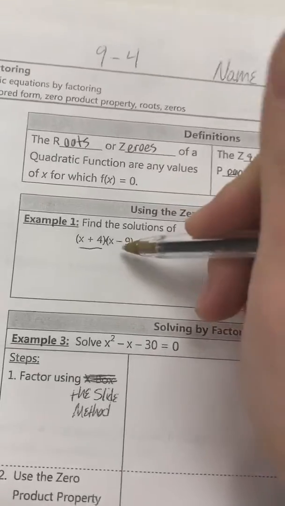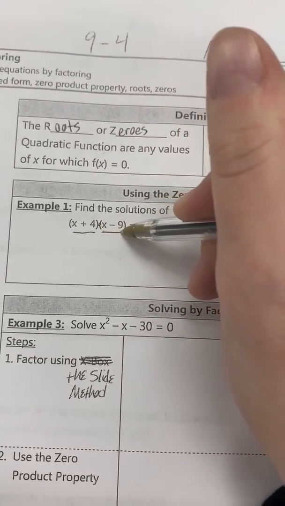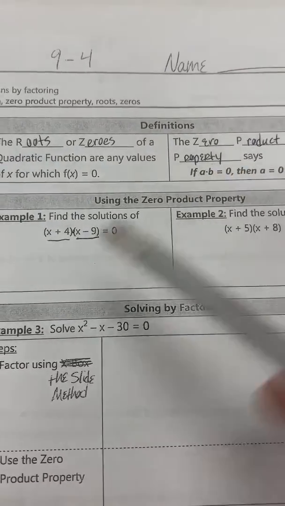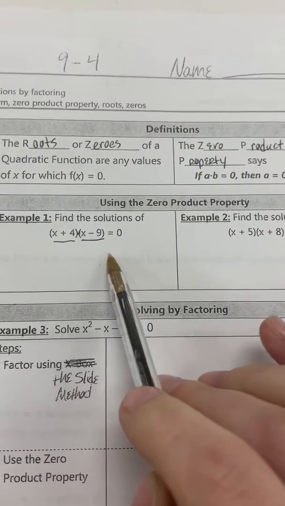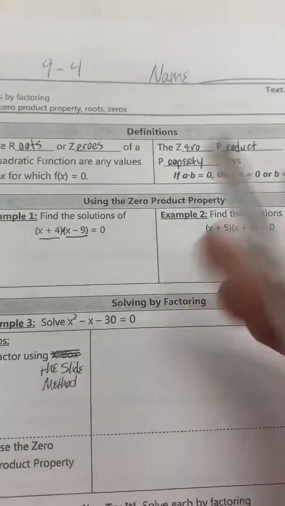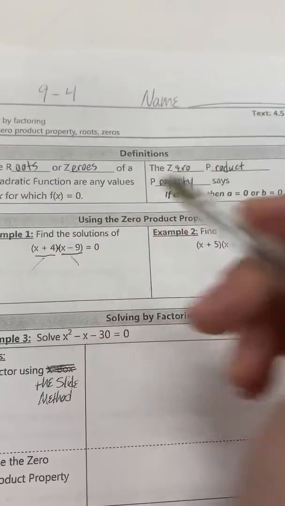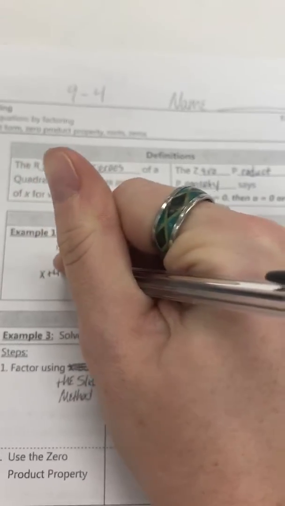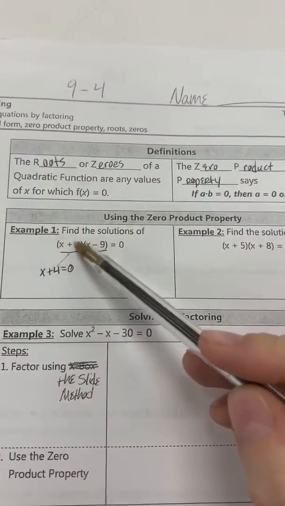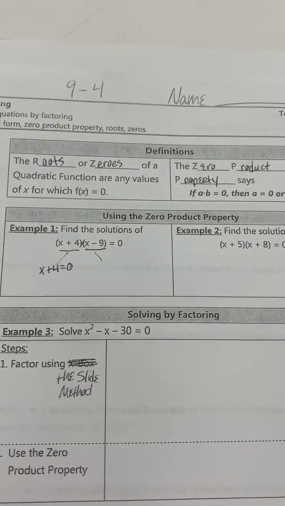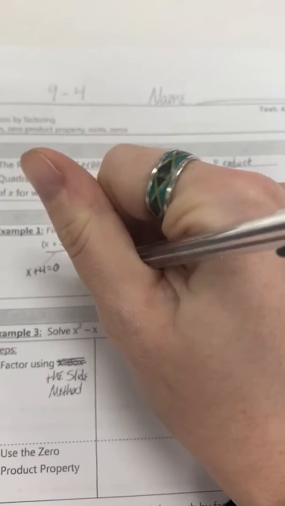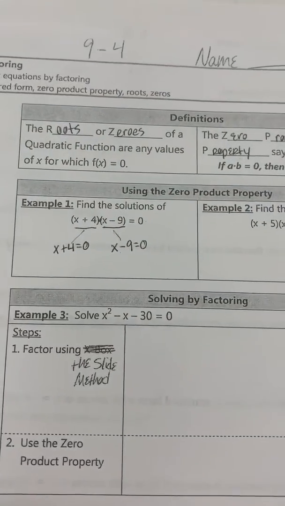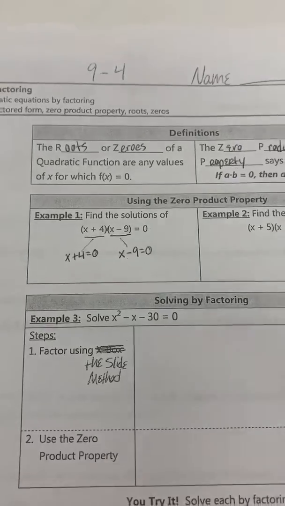This equation has something times something equals 0. A times b equals 0. One of these parts has to be equal to 0. So we're going to split those parts, set them both equal to 0 separately, and solve them. We're going to write that x plus 4 equals 0, and write that x minus 9 equals 0, and then solve each of those on their own.